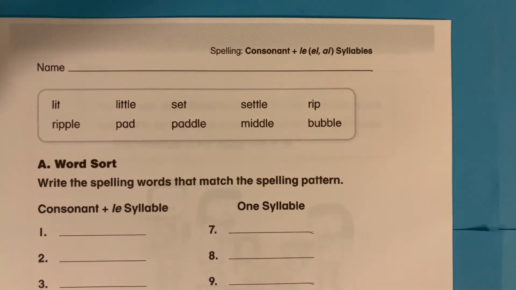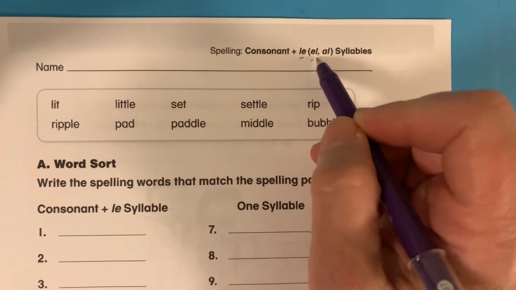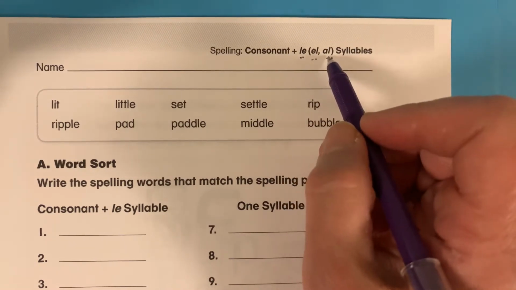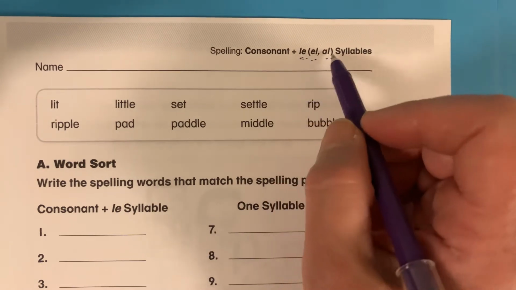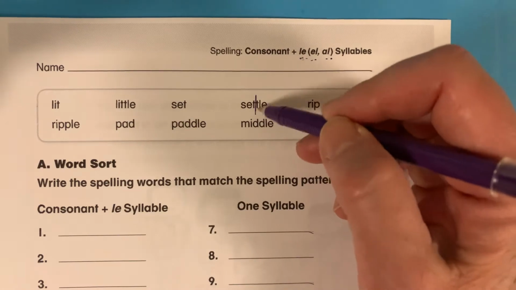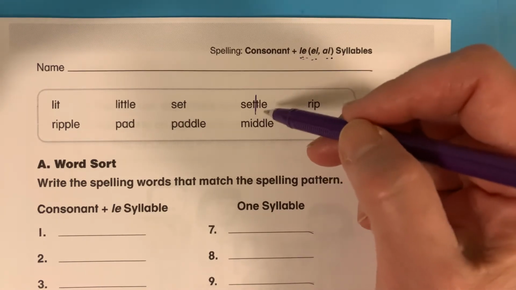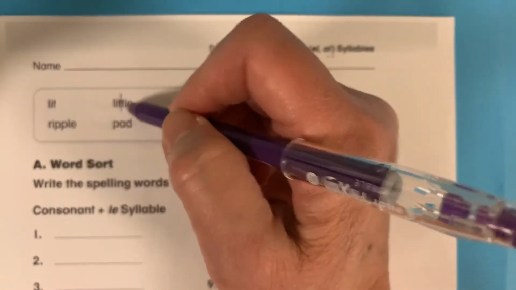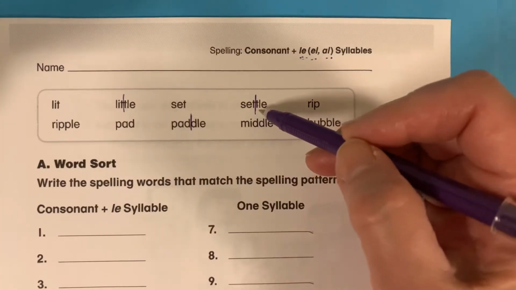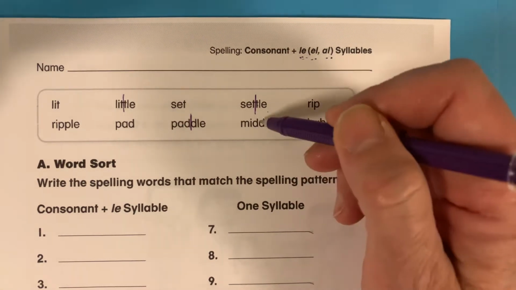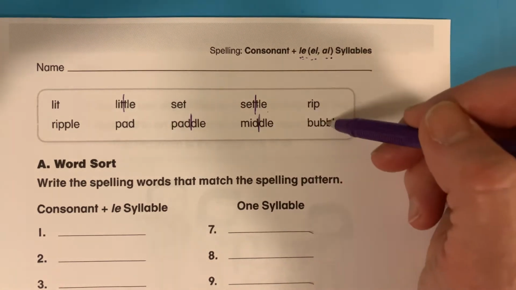and it's spelled L-E, E-L, and A-L. And when you spell it like that, or when you have the sound ol at the end of a word and you're dividing it, you always keep that consonant letter with it. See, paddle, little, and then settle. The consonant stays with the L-E. Here's 2 more. Middle and bubble.